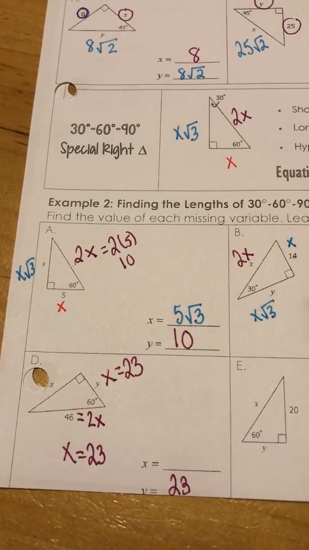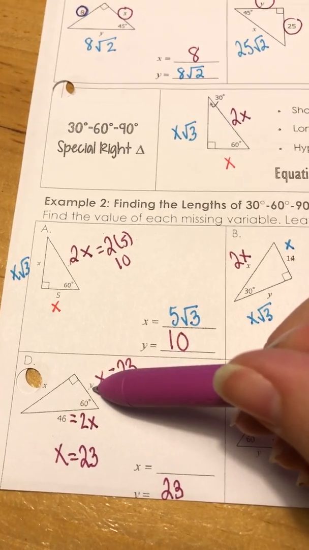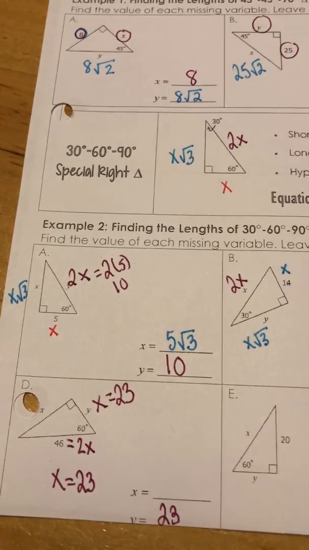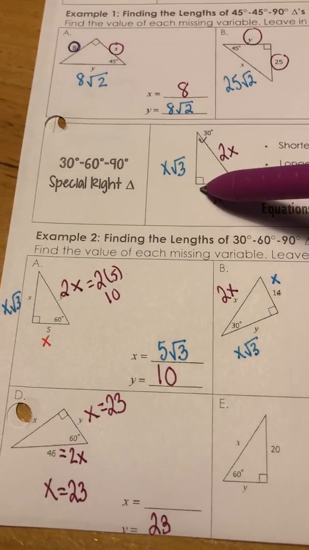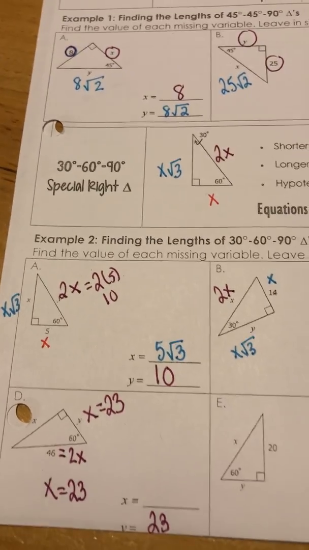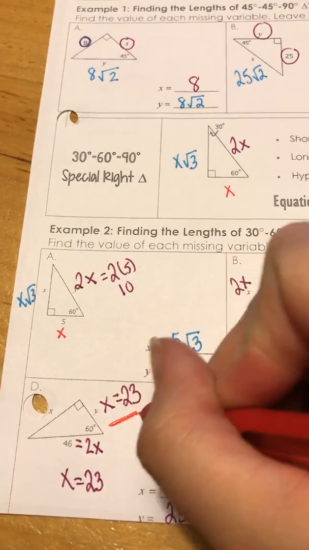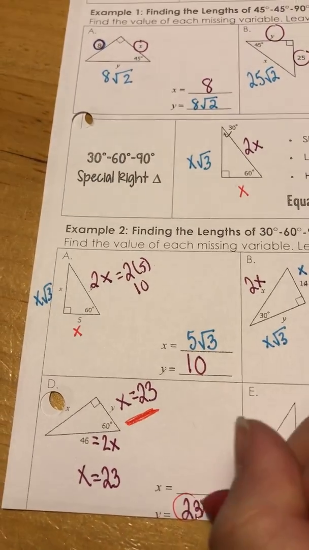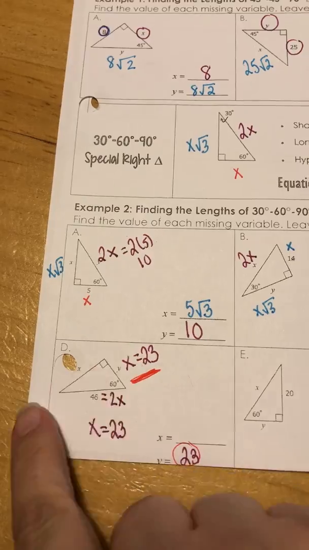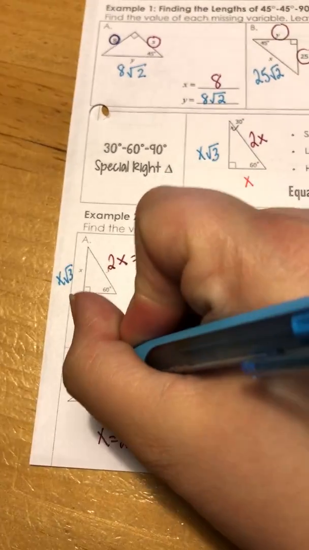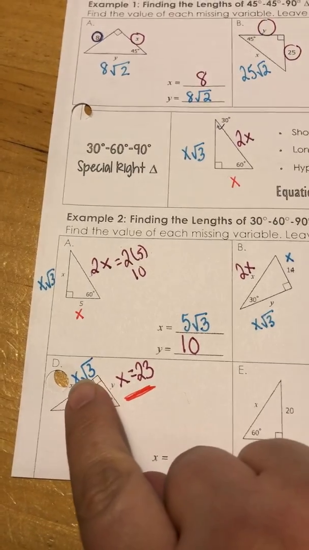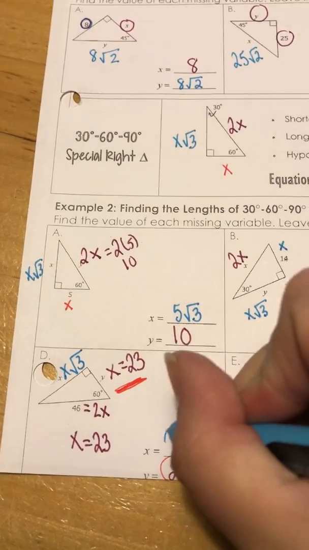Okay. Again, the Y is going to confuse you. So you're having to think of, oh, the Y is the short side. The short side represents the X value. Okay, and that's what I care about, the X value. So that really should have been in red. Then the long side is our X radical 3. Well, if I found that X is 23, then that is 23 radical 3.